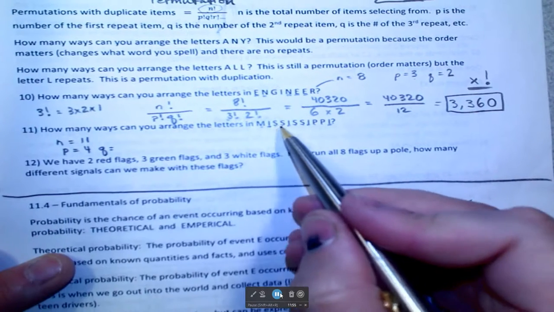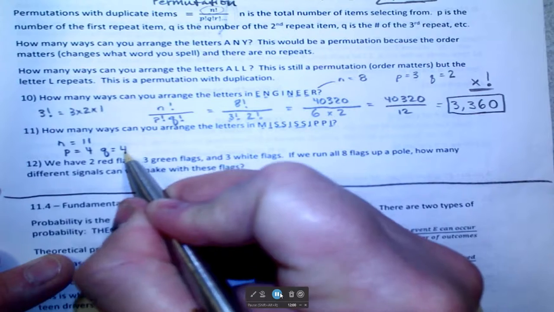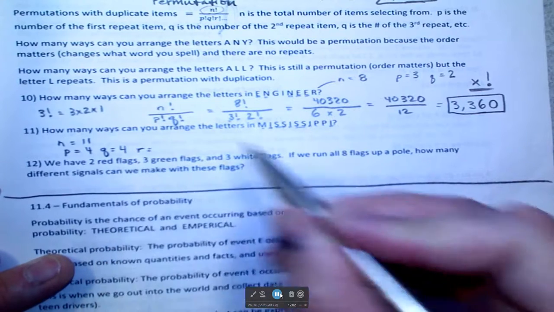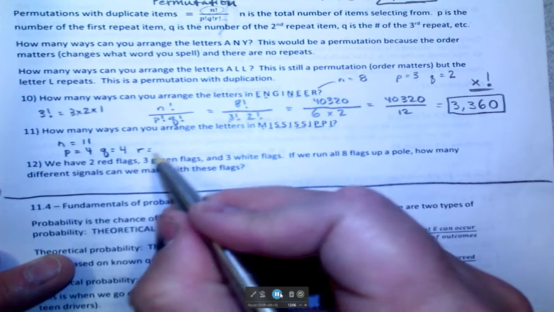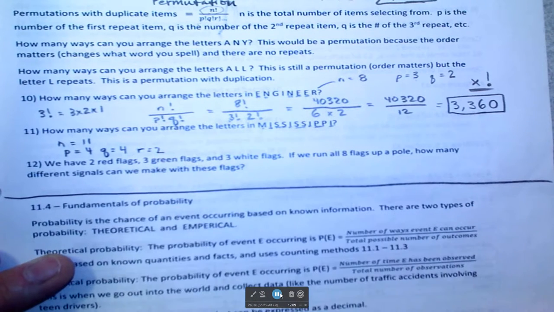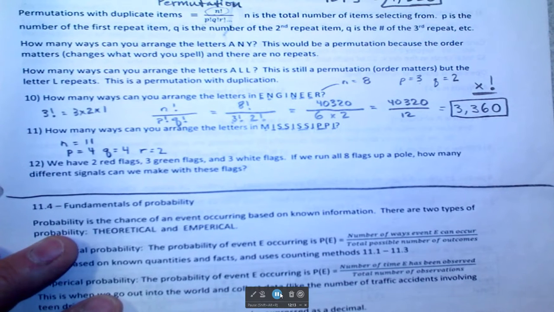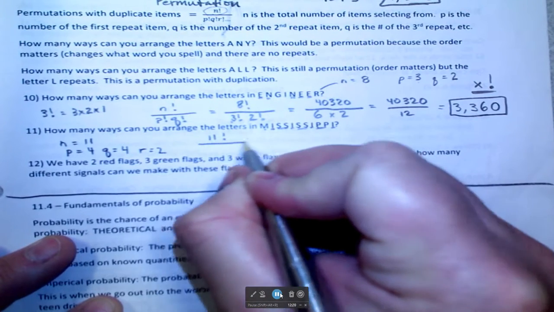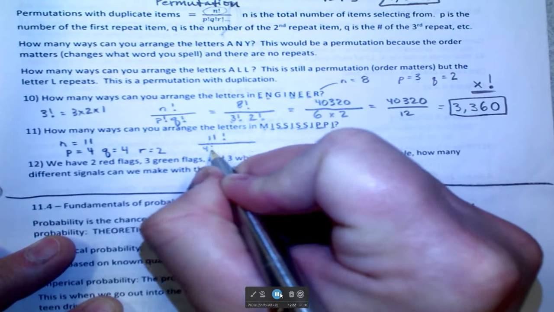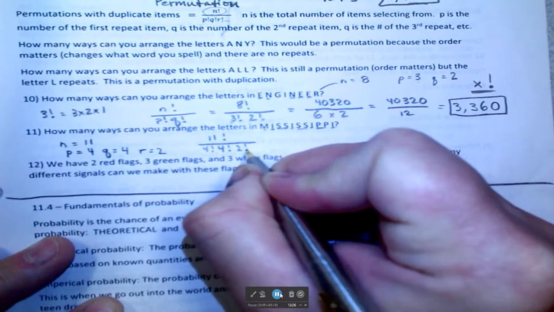Q will be my next repeat. The S's. 4 S's. Right? P, Q, and then R. Do I have any other repeats? I sure do. The letter P repeats. Right? There are 2 P's. So P, Q, and then R. Any other repeats? No, I think that's it. So my formula will be 11 factorial over 4 factorial times 4 factorial times 2 factorial.